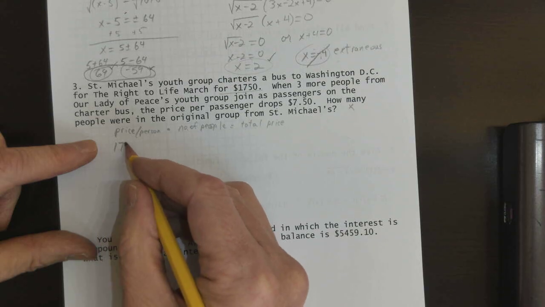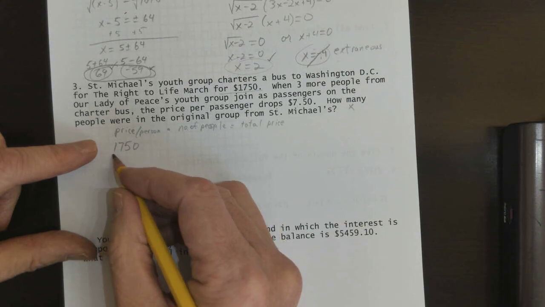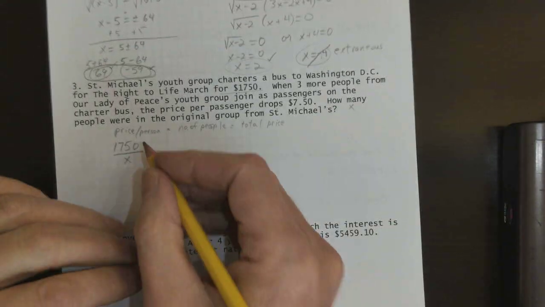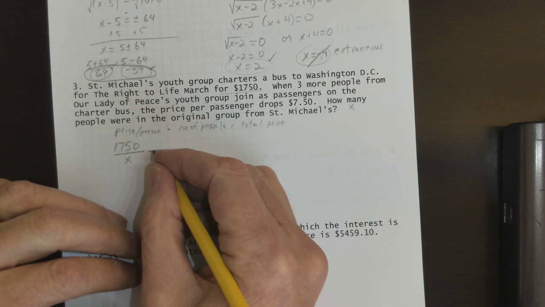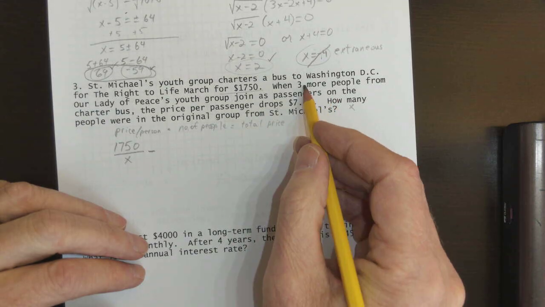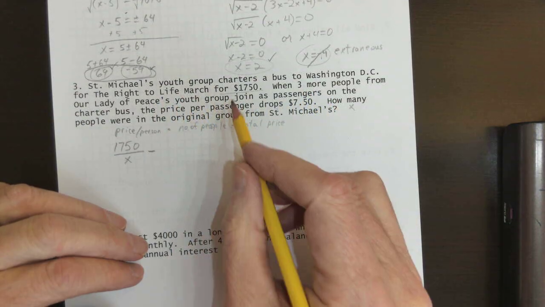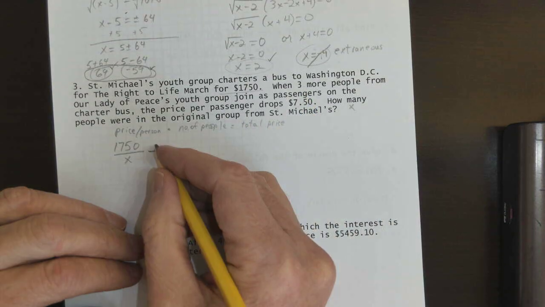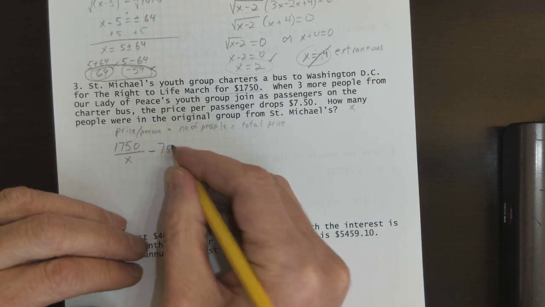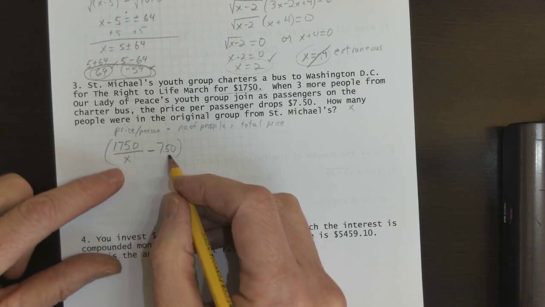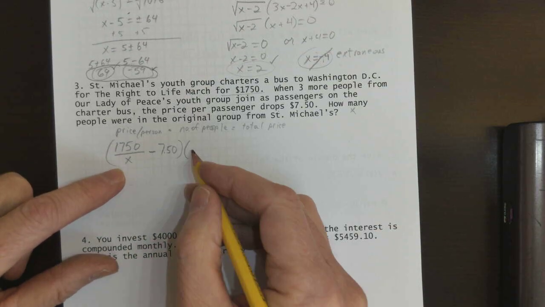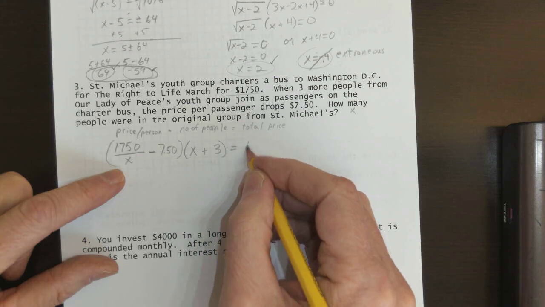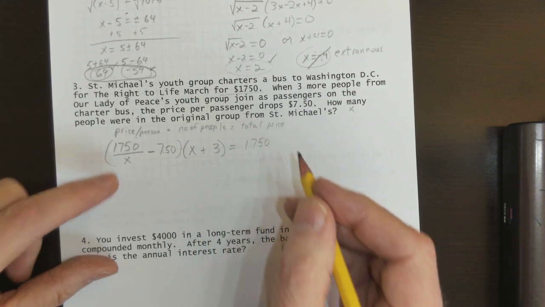You took the 1,750 and divided it by x number of people from St. Michael's. But then we had 3 more people from OLP come in, and we're subtracting $7.50 per person. So that's the price per person now with the new people. You had the x, but you added 3 people, and then that gives you the $1,750.